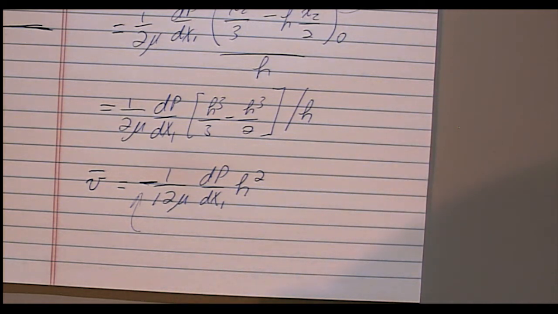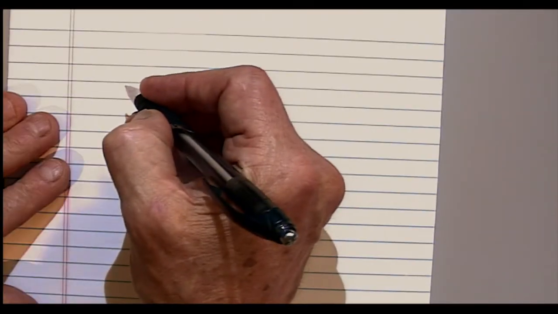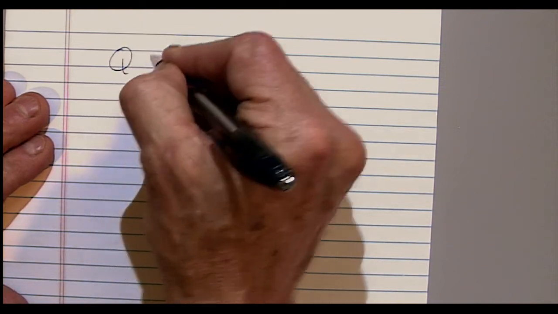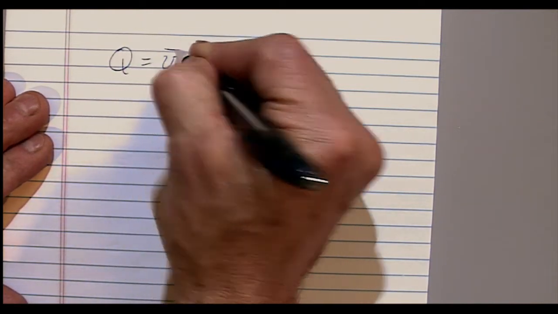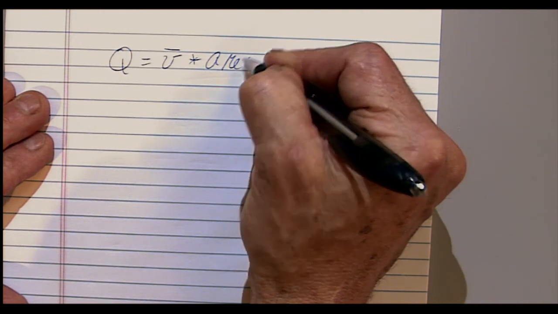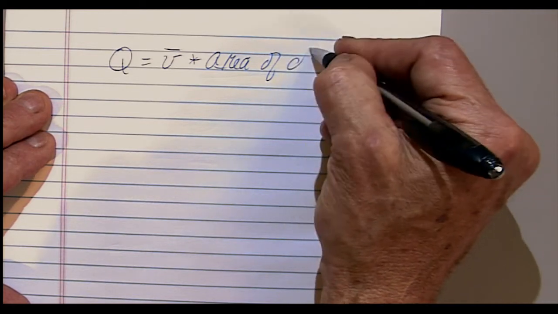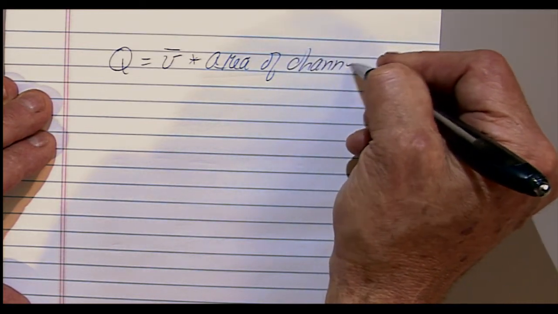All right, and from there, I want to calculate the discharge. And the discharge, we write as Q. And we said that was the mean velocity times the area of the channel. So that's the cross-sectional area of the channel.